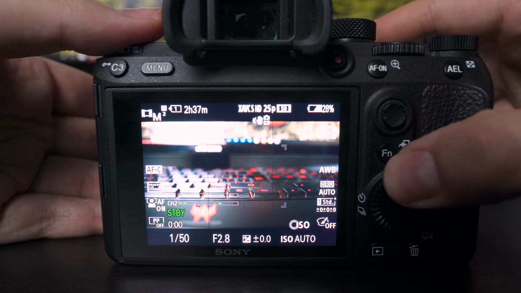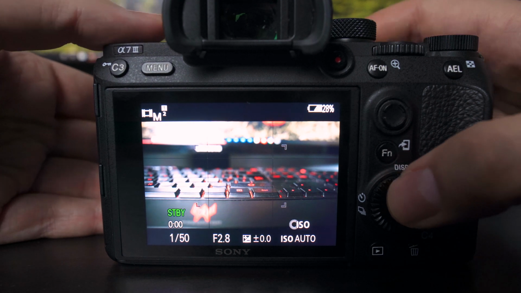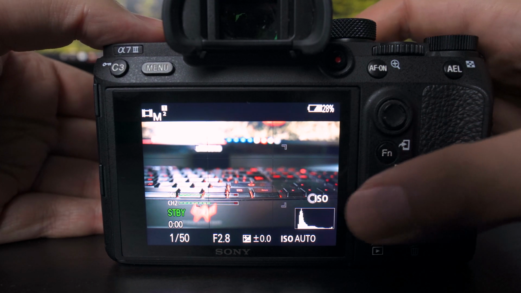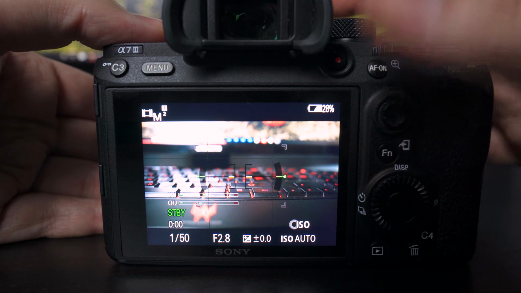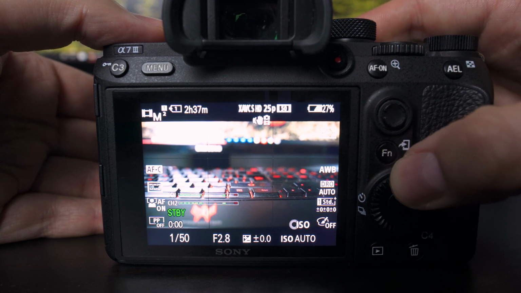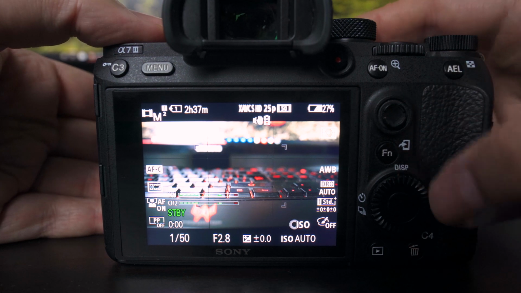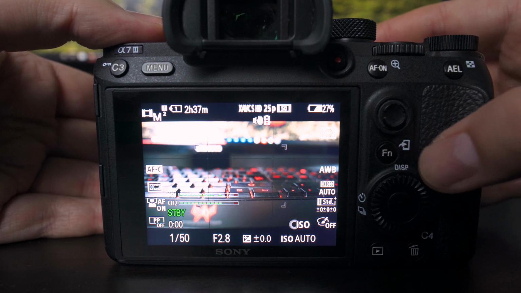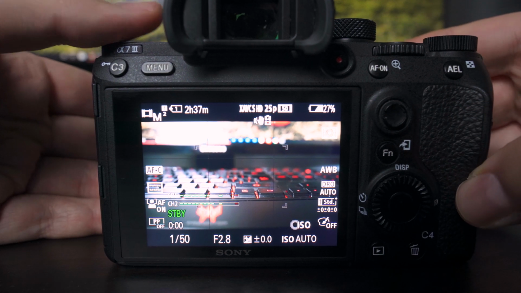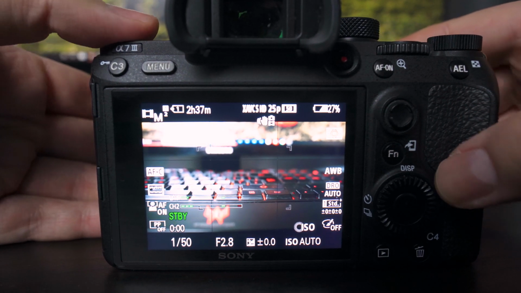And finally, I've got up, which just cycles through the different kind of screens. You can have your histogram there. You can see that the camera's level with this one, like a spirit level. That's kind of handy. I think that's just the standard one though, isn't it? It says display there, so that's just the standard one. I've not changed that because that's quite handy.